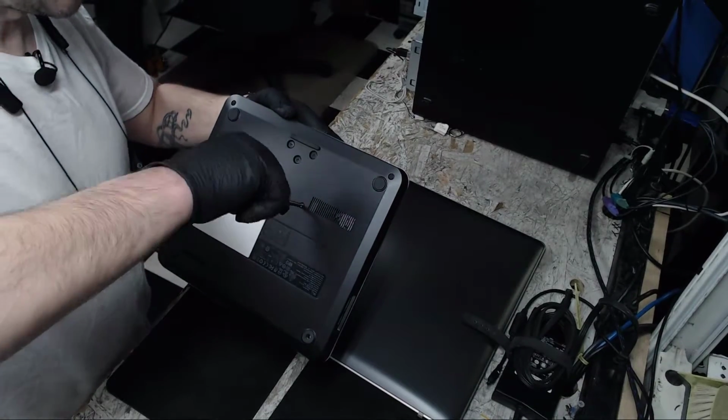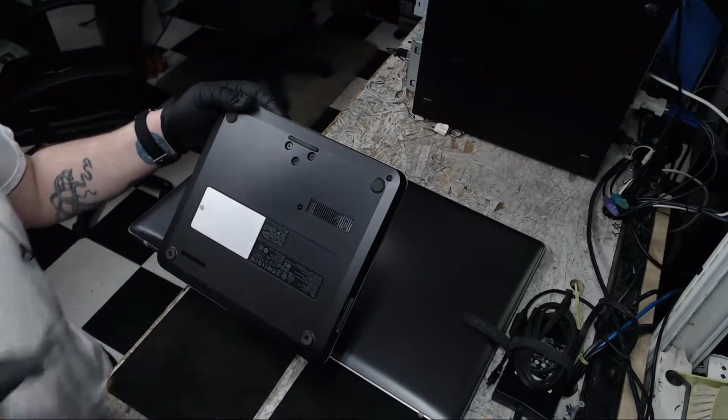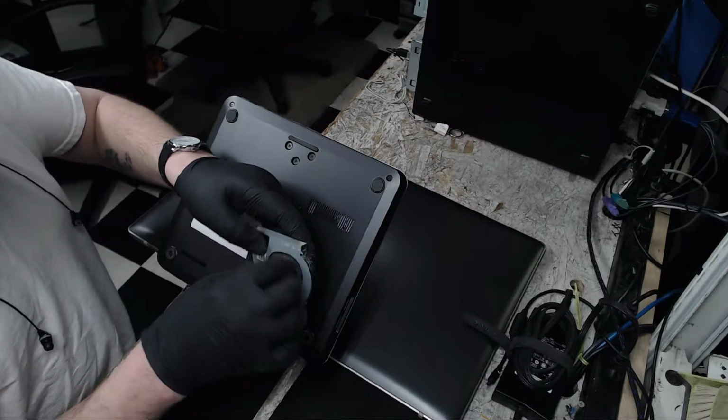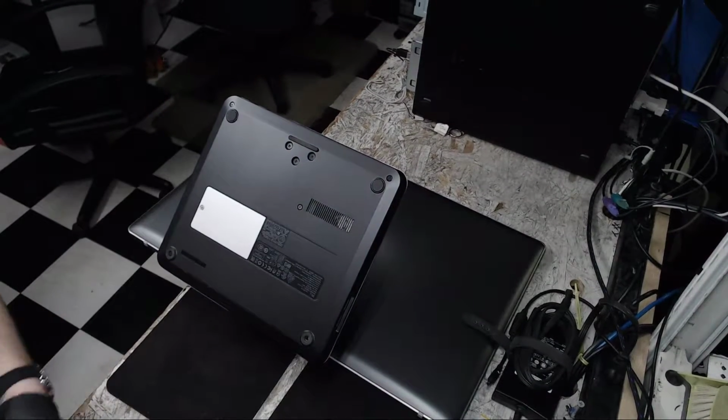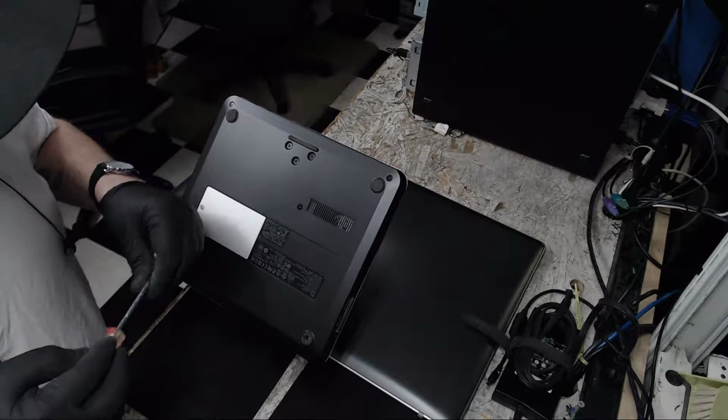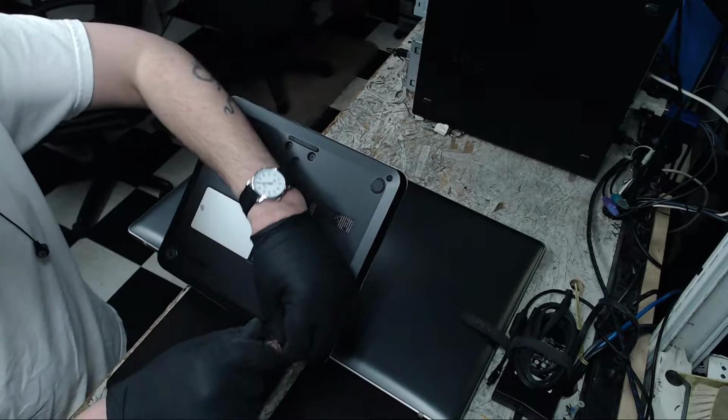Should we get it used, knowing what happened to the old one? Well, yeah, only if we can't find a new one. There's not many choices if you cannot find a new one.